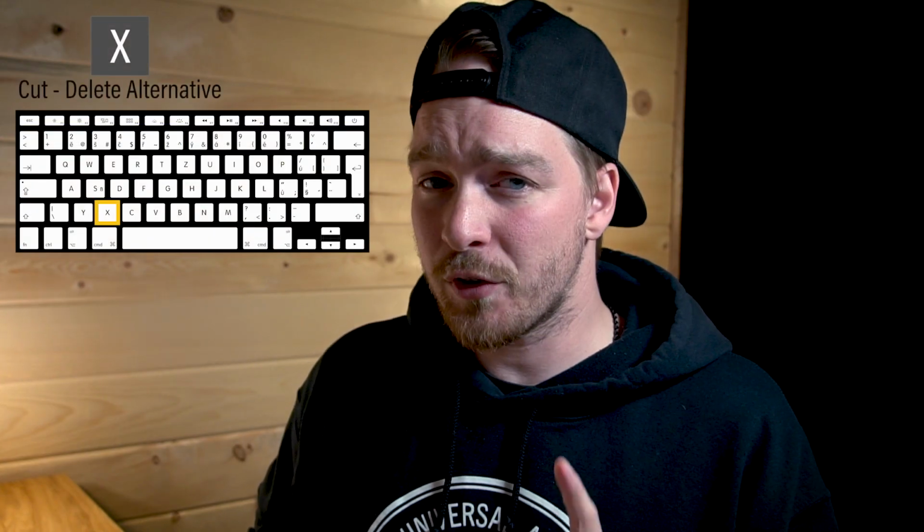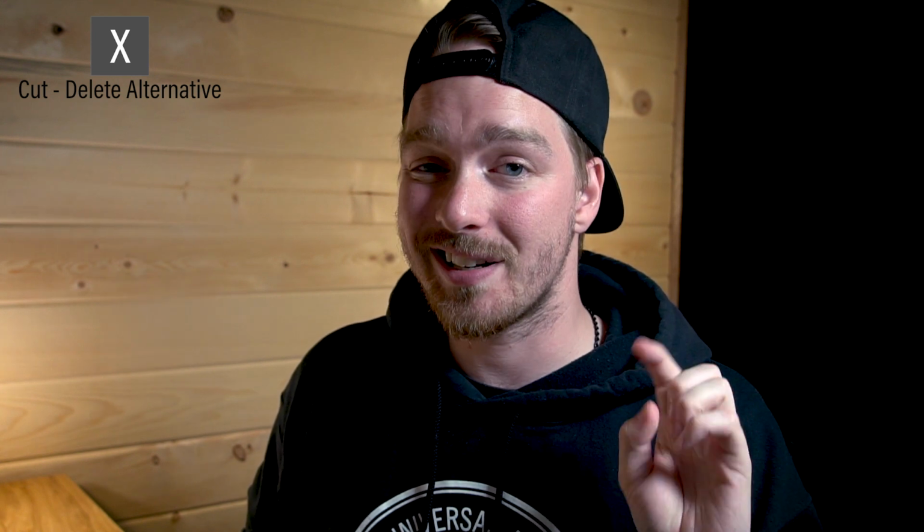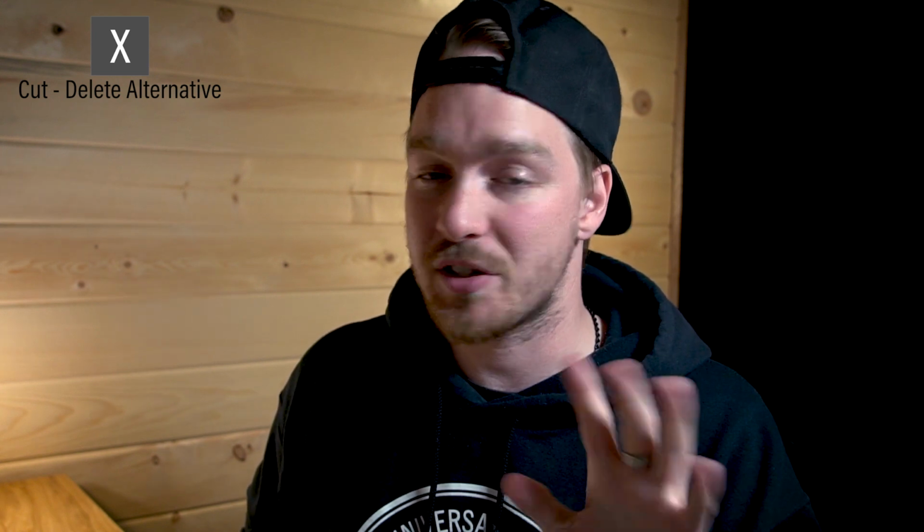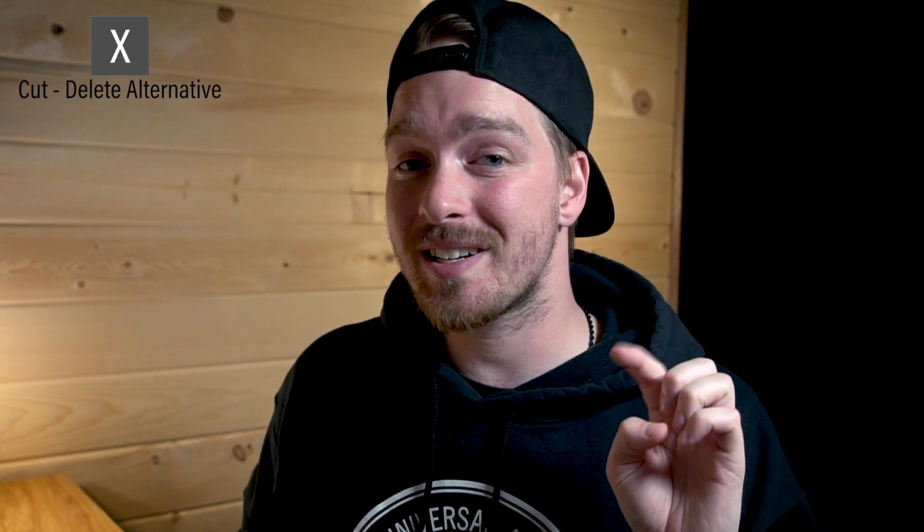The second shortcut I want to share with you is the X key. Now, as many of you may know, Command C is copy, Command V is paste. In keyboard focus mode, it is C is copy and V is paste, no command. Command X is normally cut. Now, in keyboard focus mode, just X is cut.